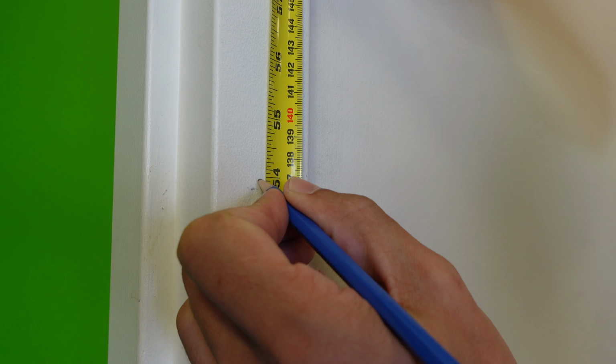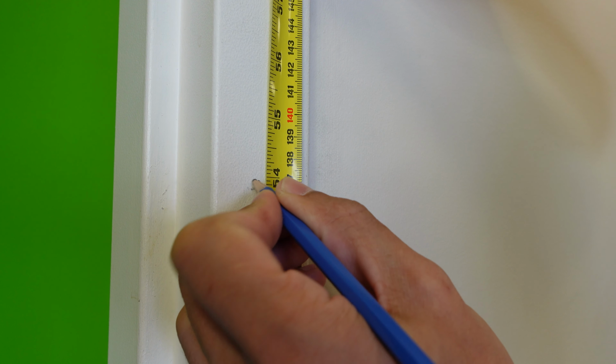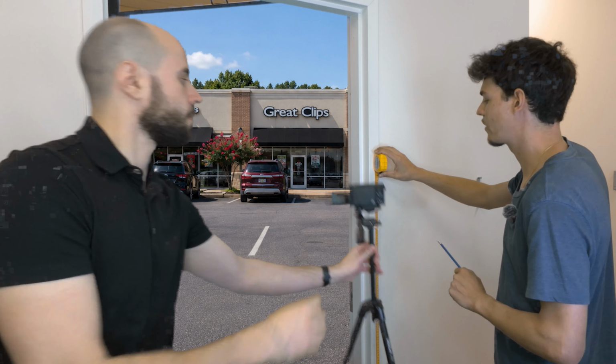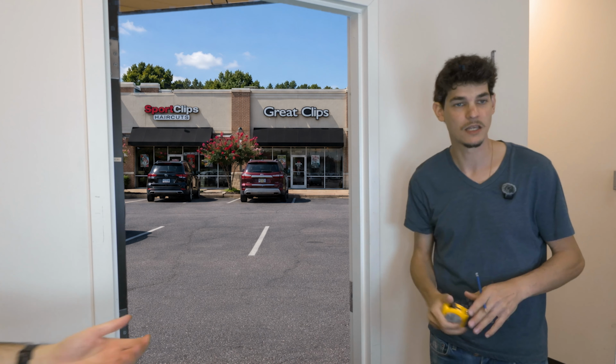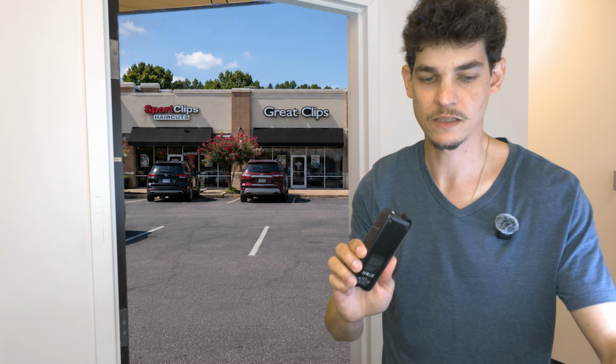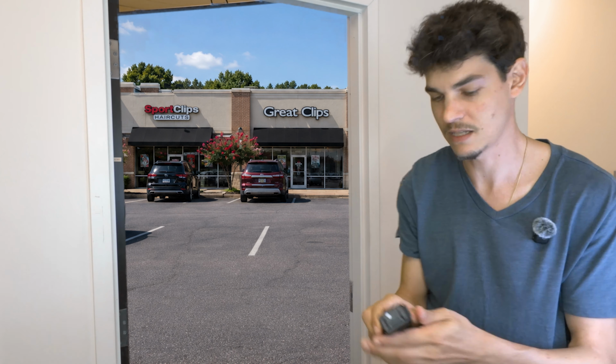Okay, so I've just laid out the tape, and what we're going to do is mark a little line here at the 54-inch mark. That's going to be where we align the bottom of the secondary unit on the right side of the door. So now that I have that little mark, I can put this tape away and grab the secondary unit. Let me confirm that's the secondary. There is an S on top.